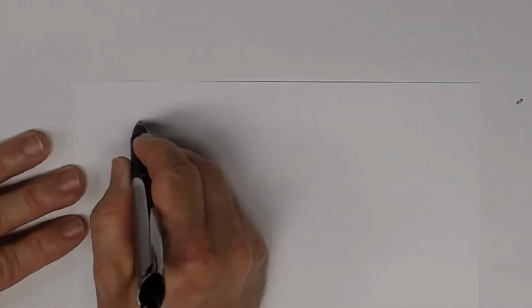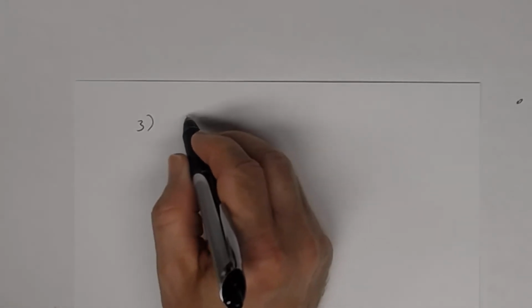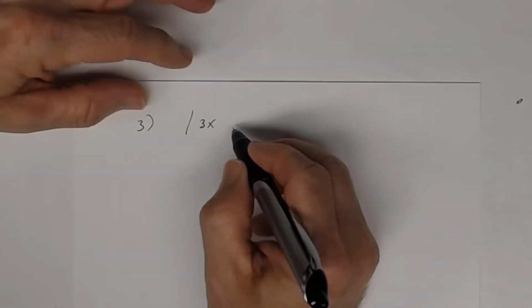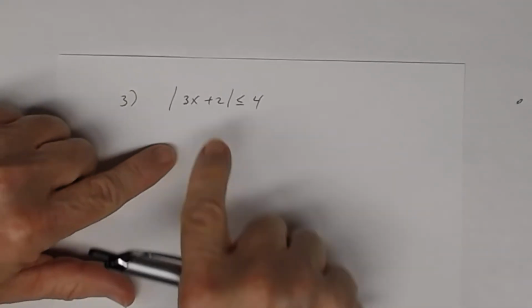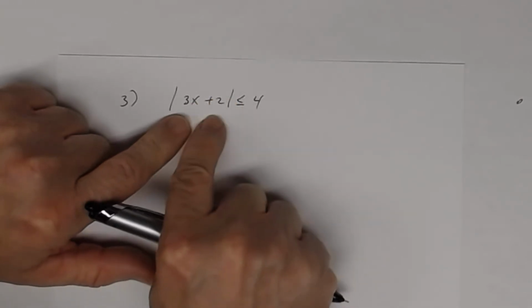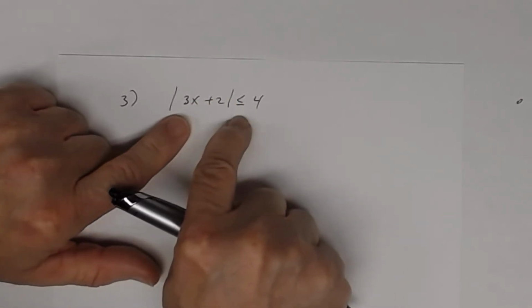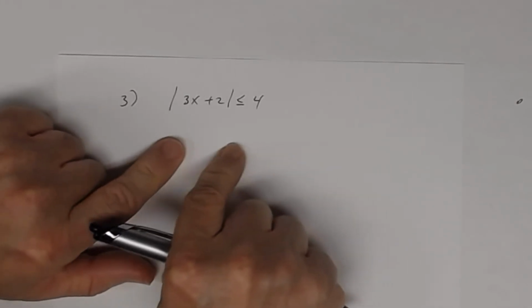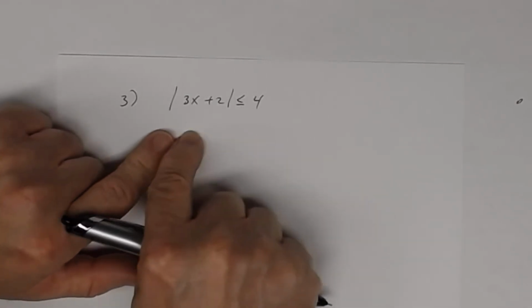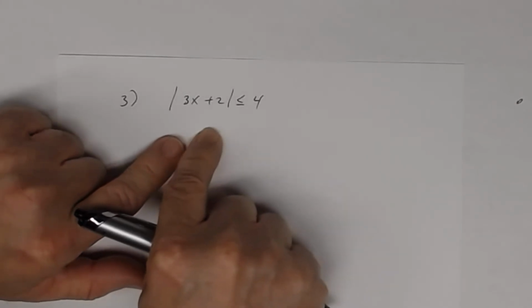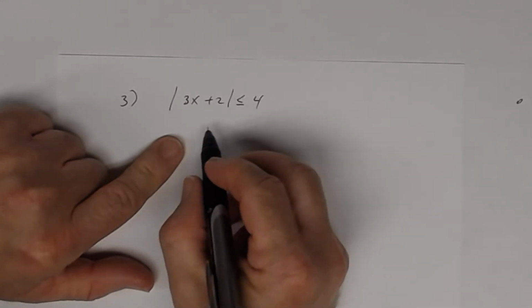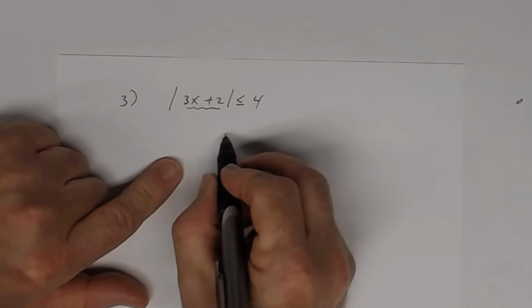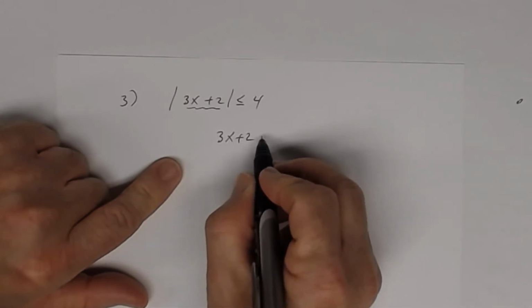Okay? Let's look at number 3. So let's do another one like that. Let's suppose we had the absolute value of 3x plus 2 is less than or equal to 4. So again, notice I have an absolute value less than. Whenever you have an absolute value less than, you want to write it as a compound inequality, a statement where you have two inequality symbols. In this case, it's less than or equal to. So what's inside the absolute value bars, 3x plus 2, has to be less than or equal to 4.